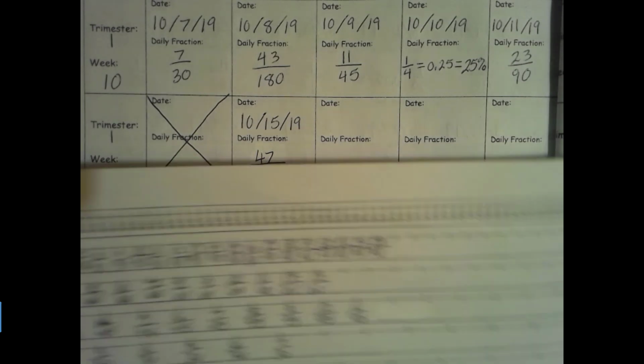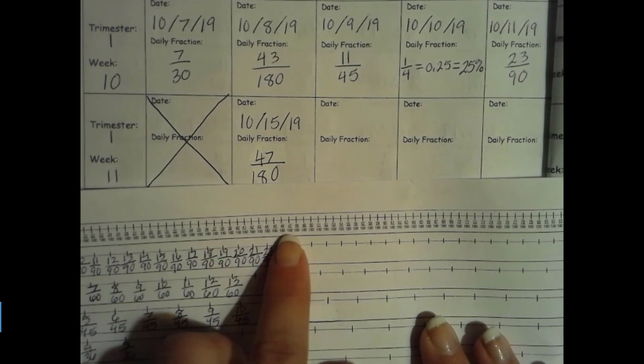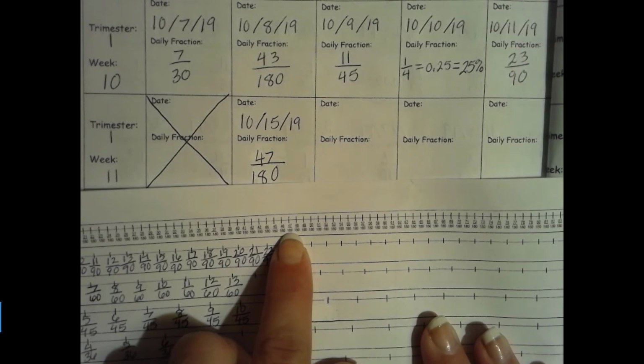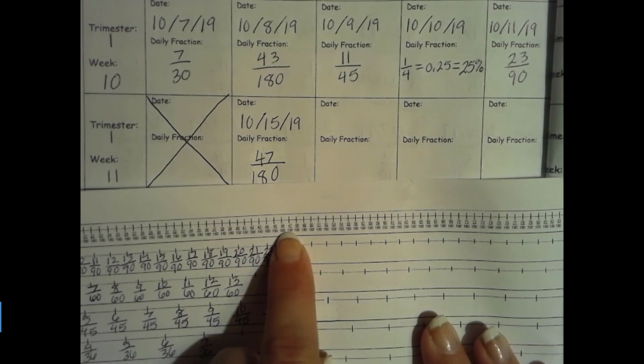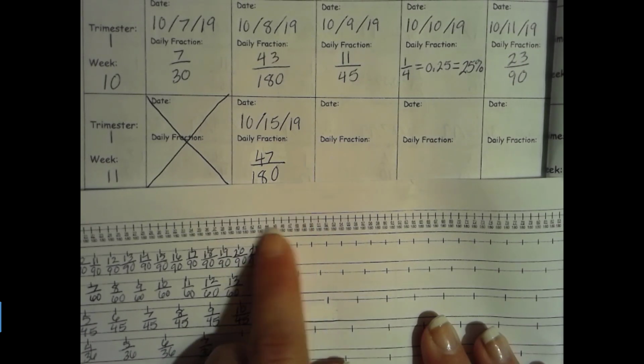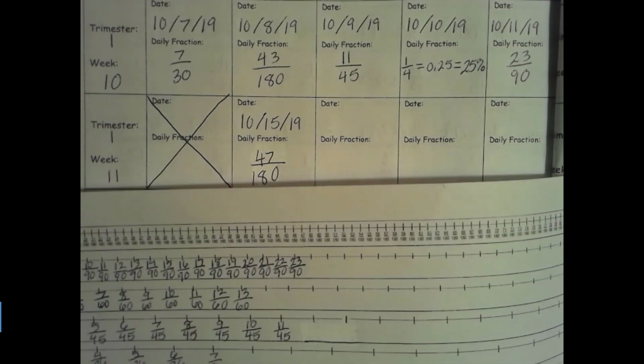You do not need to get out your number line. I do like to show you where our fraction is on our number line. 47 180ths is our simplest form. There's no lines underneath it. We could find an equivalent fraction in greater terms if we multiplied everything, cut these up into more pieces.